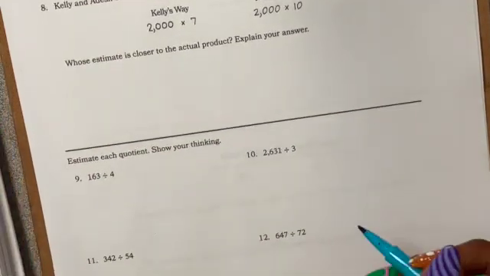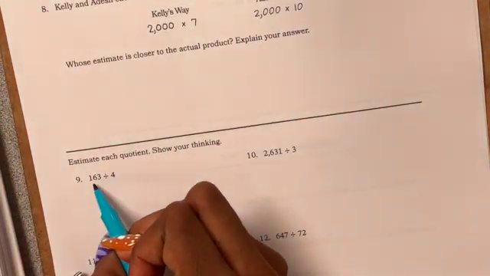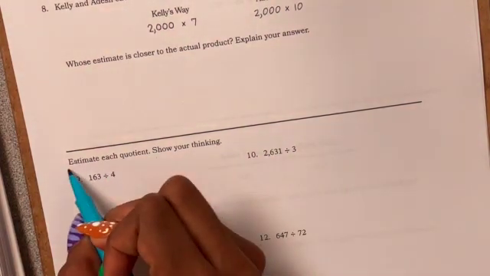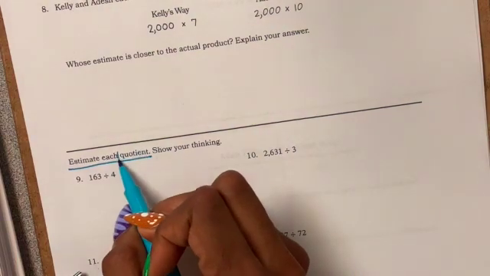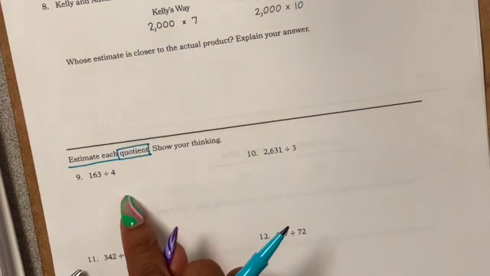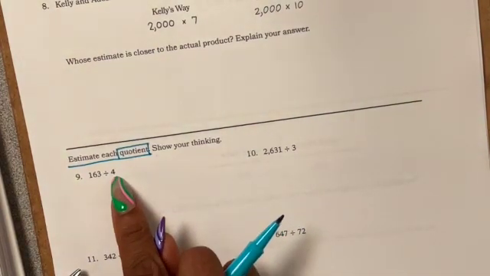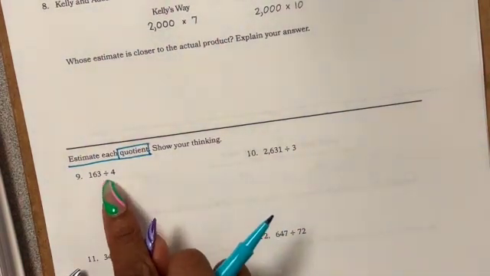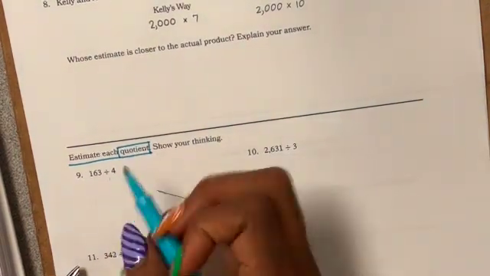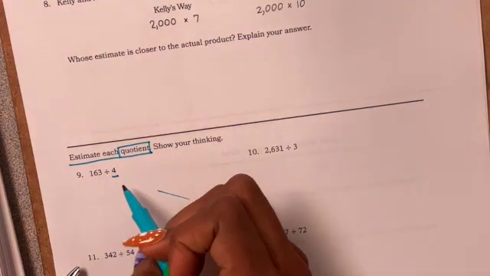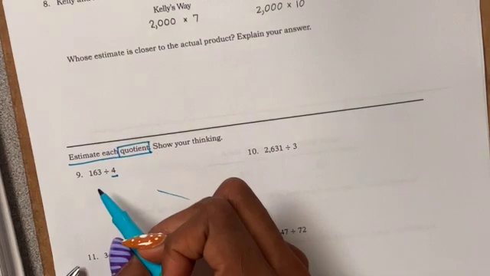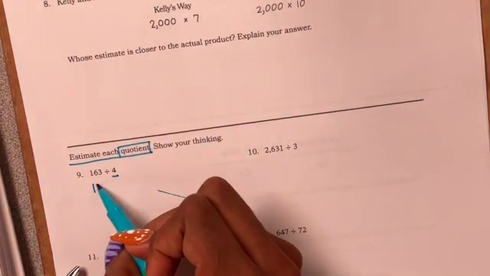Okay, so we have 163 divided by 4. Now when I'm doing division and I'm finding my quotient, I am trying to make this estimation as simple as possible. So I'm looking for the multiples of 4 that will tell me what I'm going to estimate the first digit to. So when I look at my 4, I know that the closest multiple would be 16.